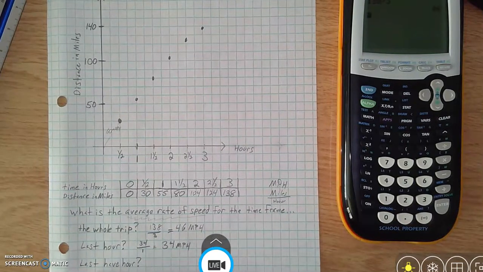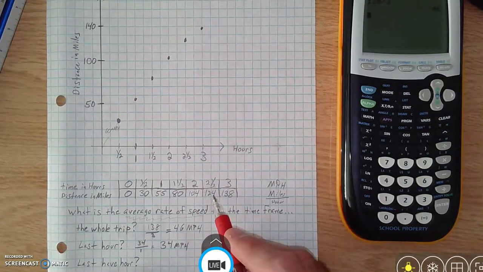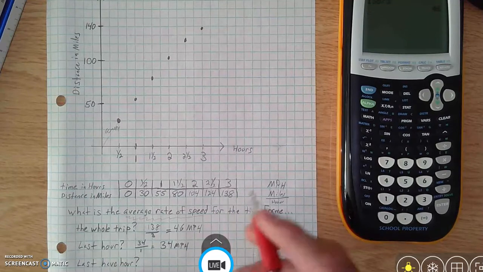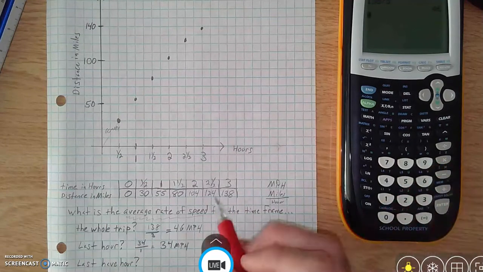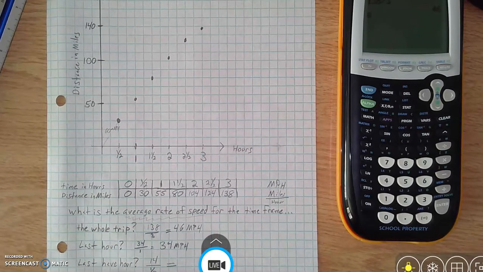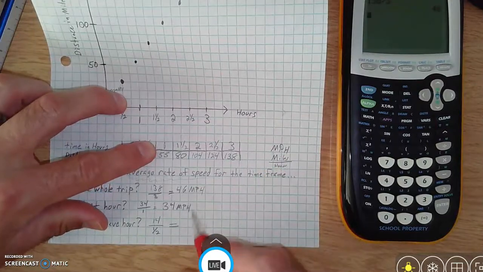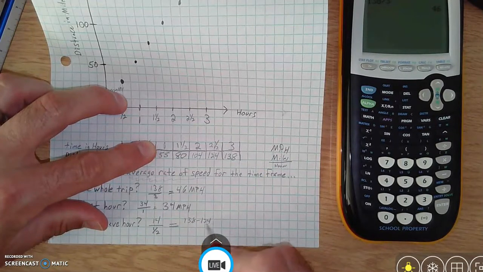Okay, for the last half hour, so I'm going to go to my last 2 points. Look back at the chart. In this last half hour, we went from 104 miles to 138 miles. So we really only did, what is that, 14 miles, but we did that in half an hour. Now, I'm going to expand this out a little bit. And I know it's kind of down at the bottom of the screen, so let me try to move this up for you. We did 138 minus the 124.